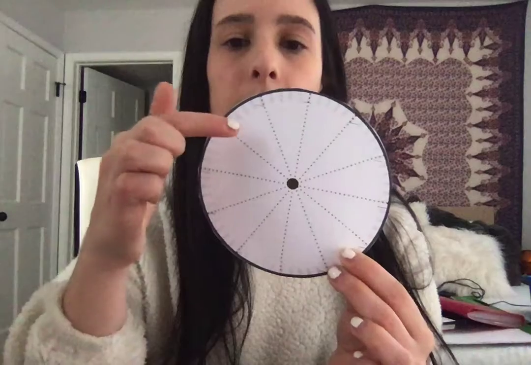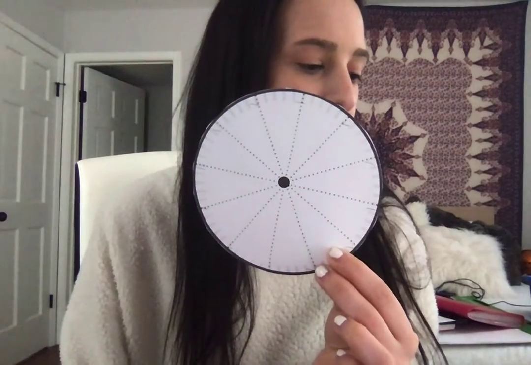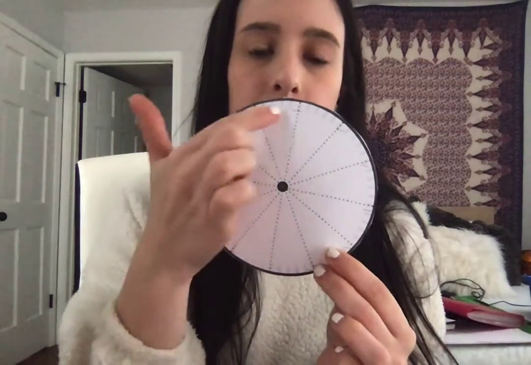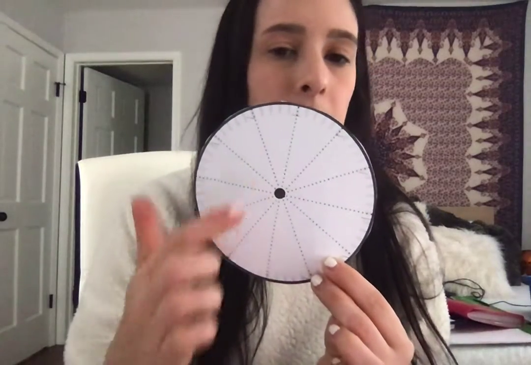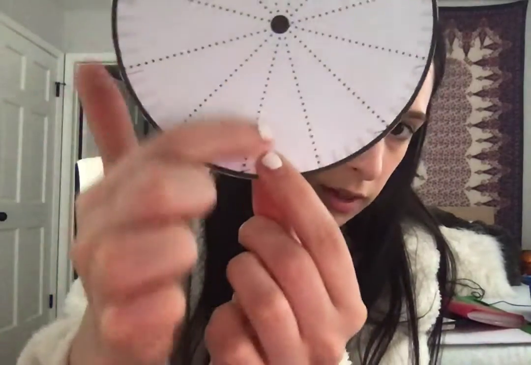I've noticed that there's 12 of these dotted lines. I notice that they all look equal. They all look like they're the same length. And it looks like the spaces between them are also equal. And I notice those kind of look like triangles. You see them? I noticed a lot of things about that.